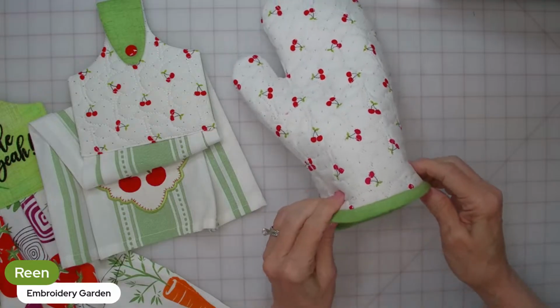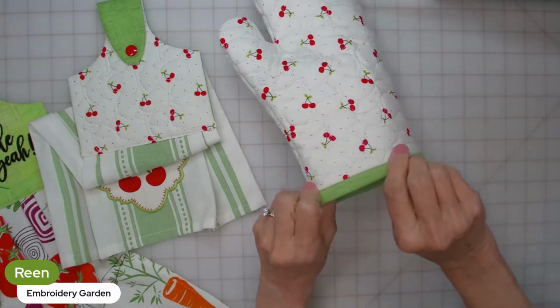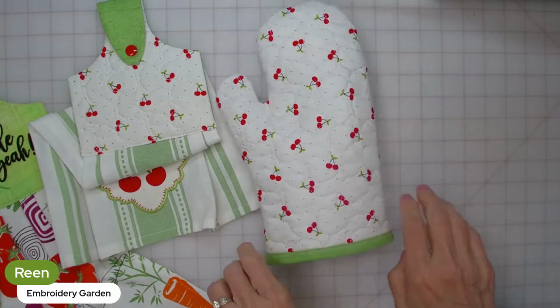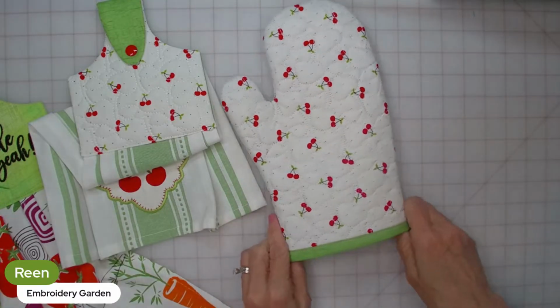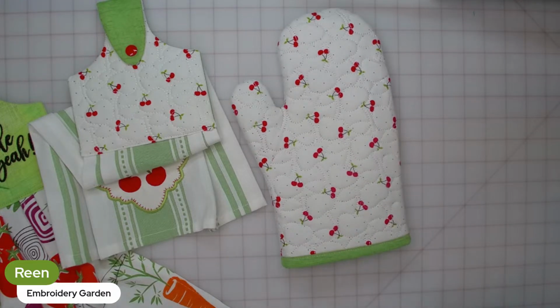And then for this one, I just added my own binding. I just cut a strip and then just stitched it all the way around. So that's how I created that. On my website, I do have a set of pot holders that are completely made in the hoop, fully lined. If you wanted to do that, you could purchase that set off of my website. Could this be fully lined? Yes, it could be. You would just have to know the steps of how to do it.